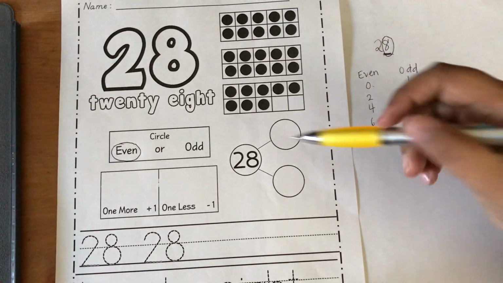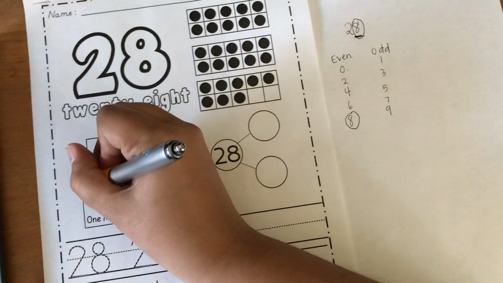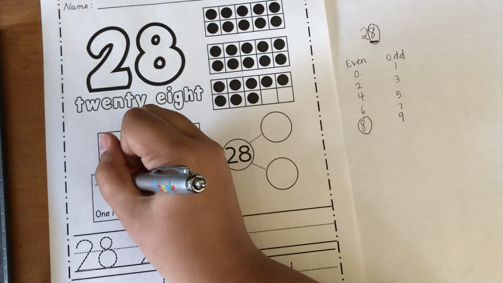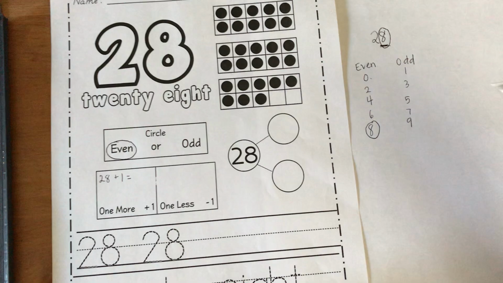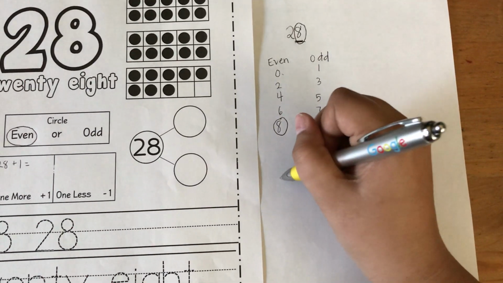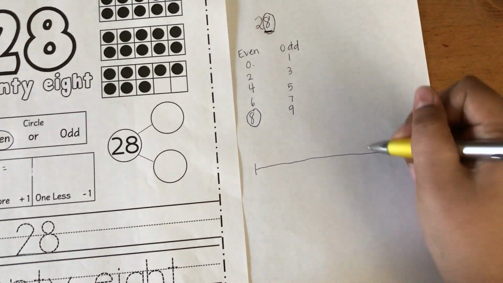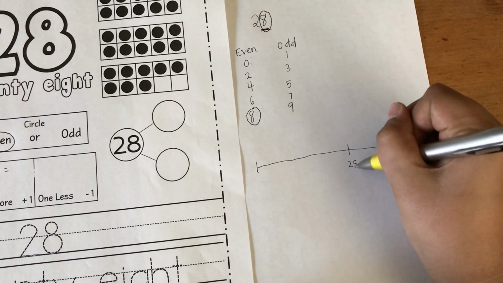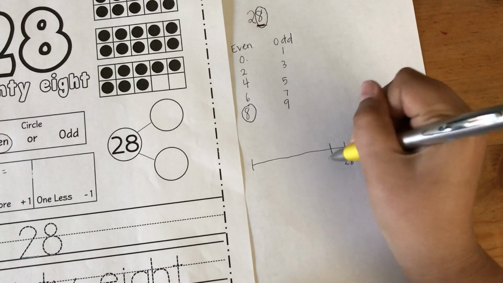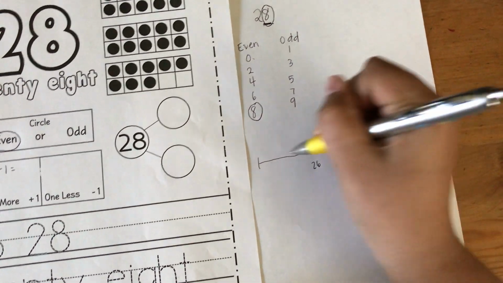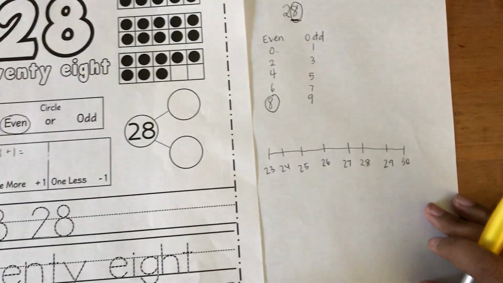Okay, so then we can move down to one more, plus 1, one less, take away 1. So you can write in 28 plus 1 equals. Okay, and then we're going to look over here and I am going to create a number line. We'll put 28 here, 29, 30, 27, 26, 25, 24, 23. Okay, so there's my number line.